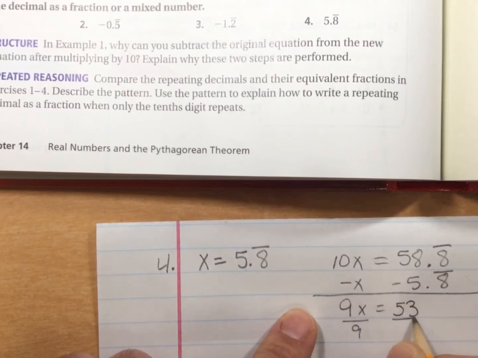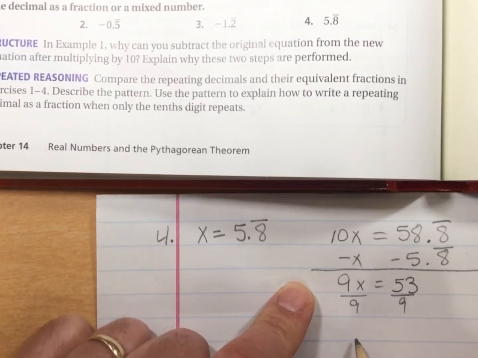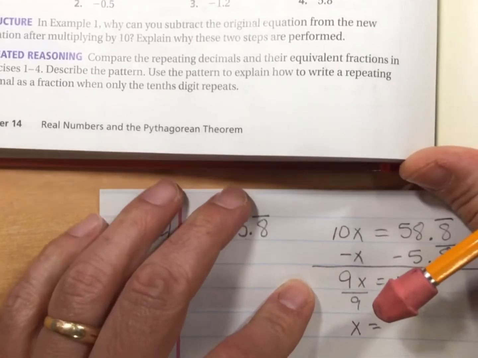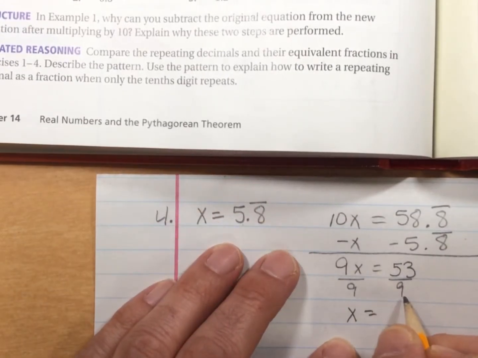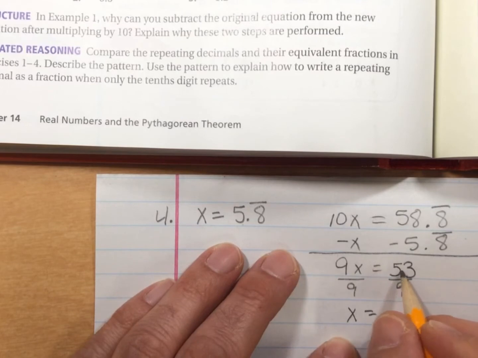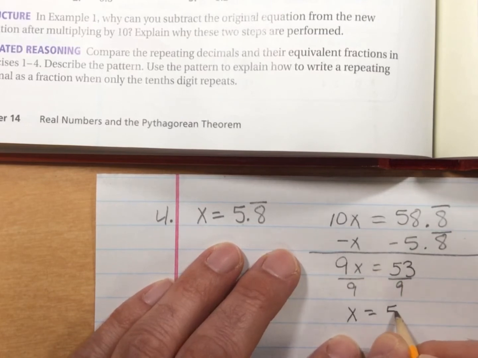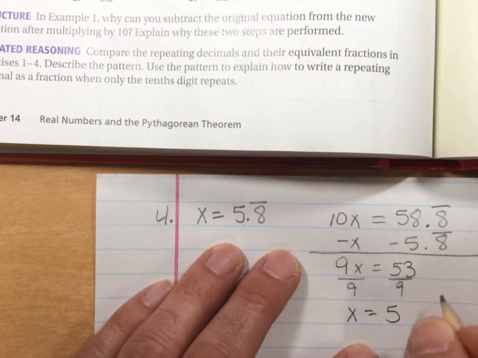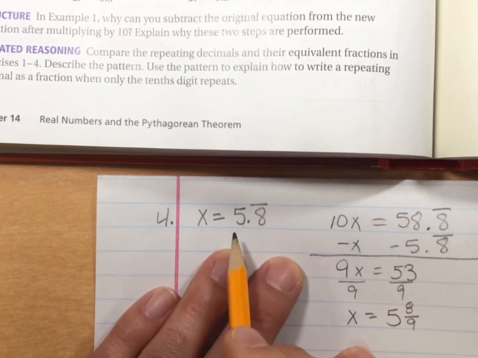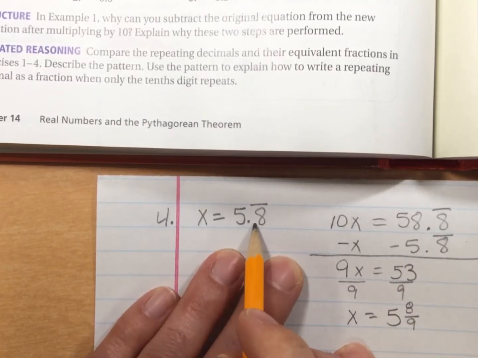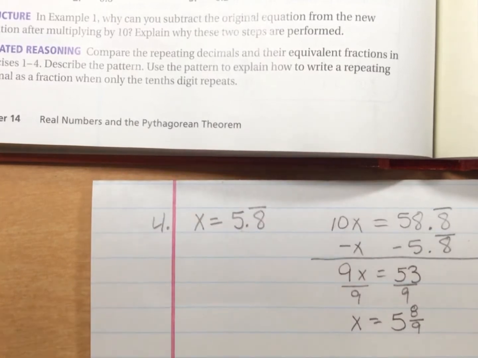Divide both sides by 9. And x equals, well, 9 goes into 53 5 times, which would be 45, leaving me with 8 left over. 5 8/9. Did you think that would be 5 8/9? I bet you did.